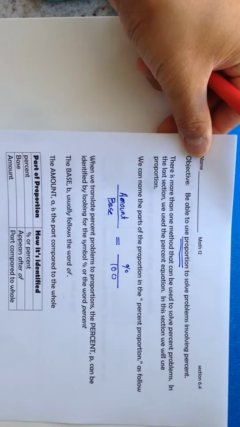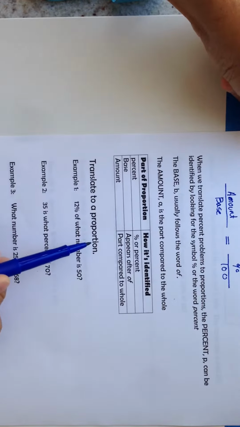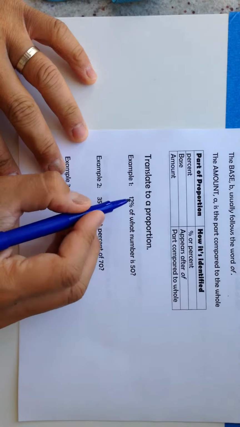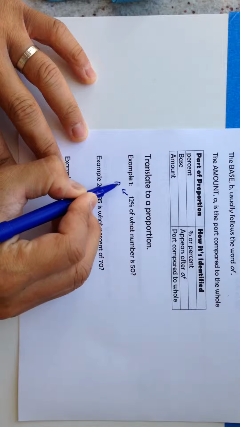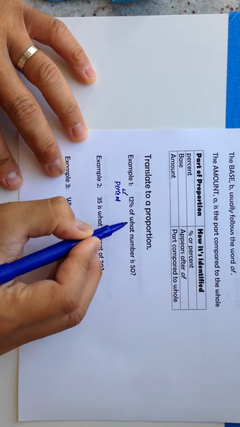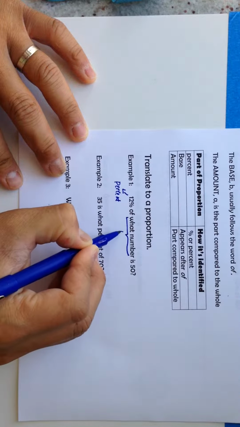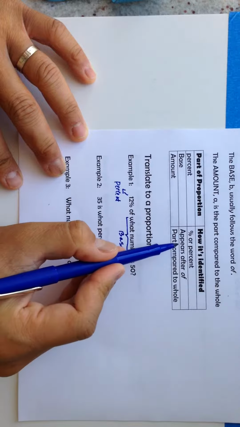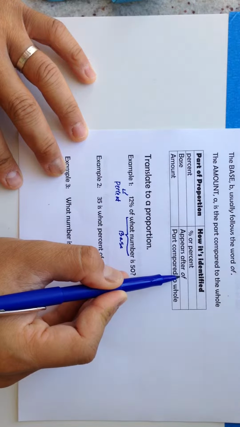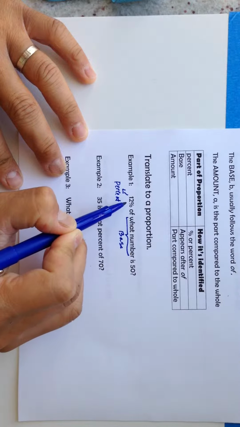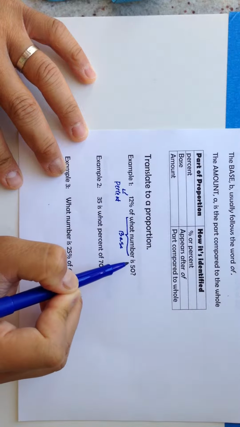So our main goal for now is to take a sentence and translate it into a proportion, and then on the next page I'll show you how to solve percent problems using proportion. So, I look at my sentence. I know that this is my percent. "Of what number" is going to be my base, because anything that appears after the word "of" is your base. So, 12% of what number is 50.